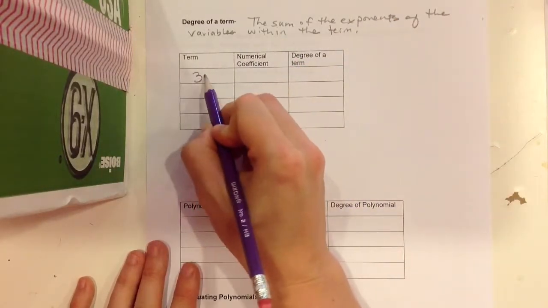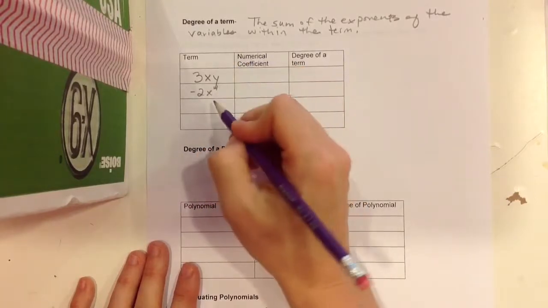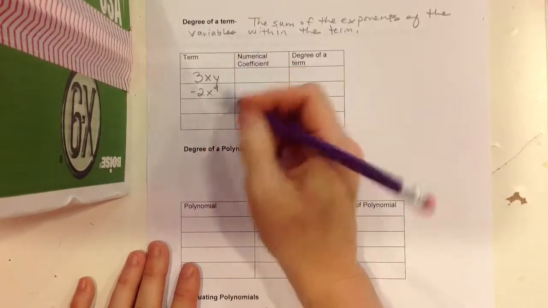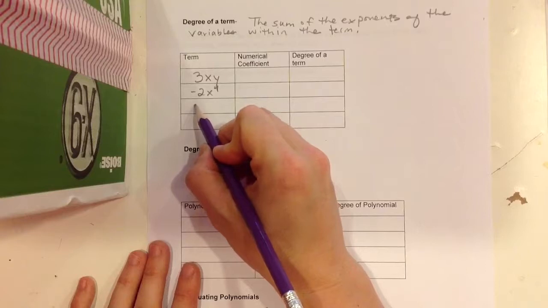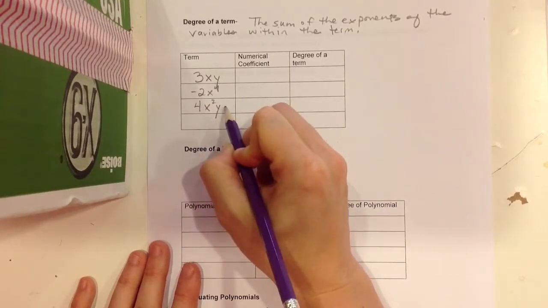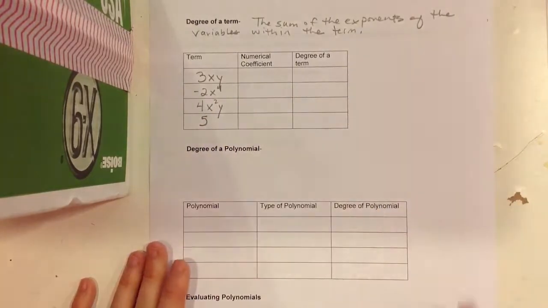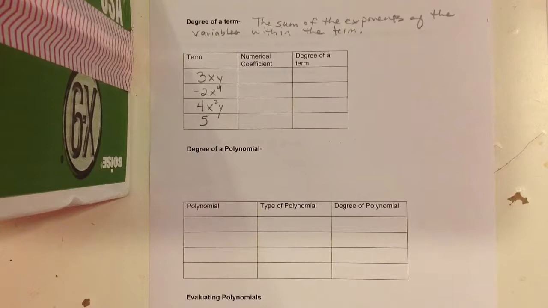I have 3xy, negative 2x to the fourth, 4x squared y, and 5. Okay, so we're looking for the sum of the exponents of the variables.